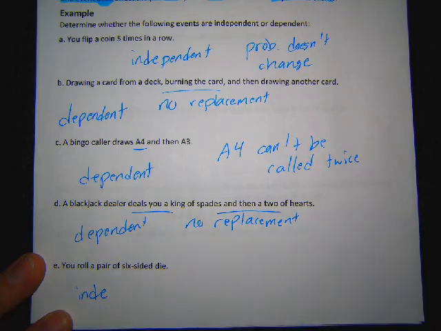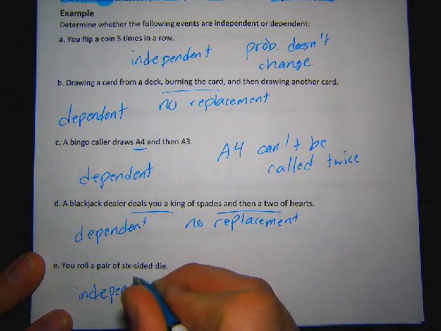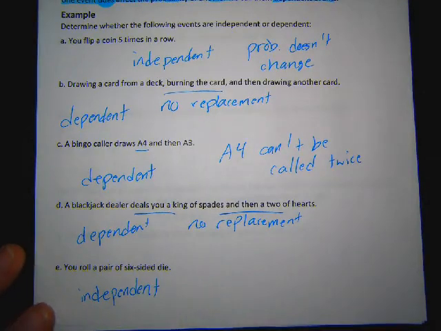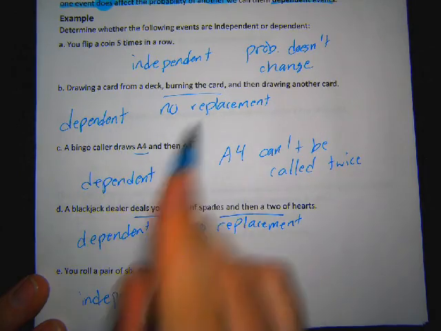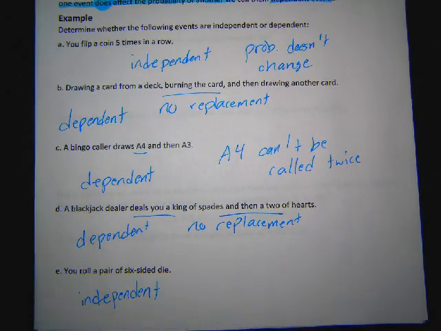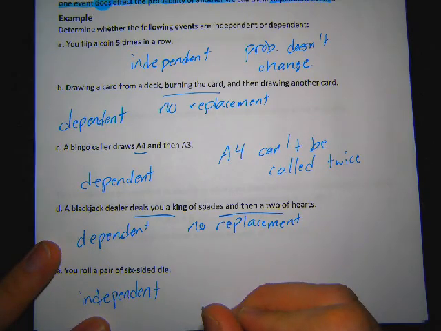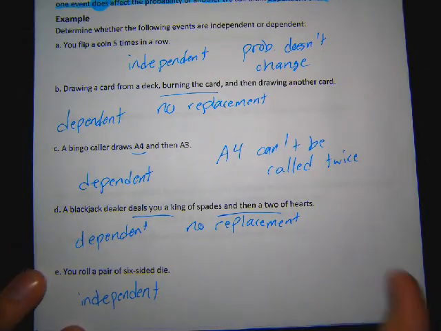Again, coin flips, dice rolls, those are typically independent. And the way to make card drawing independent is to have replacement. But if the card's not replaced, then it's dependent if it's not replaced. So this one, versus six-sided dice, it's independent. They do not affect each other. The probability changes for one versus the other.